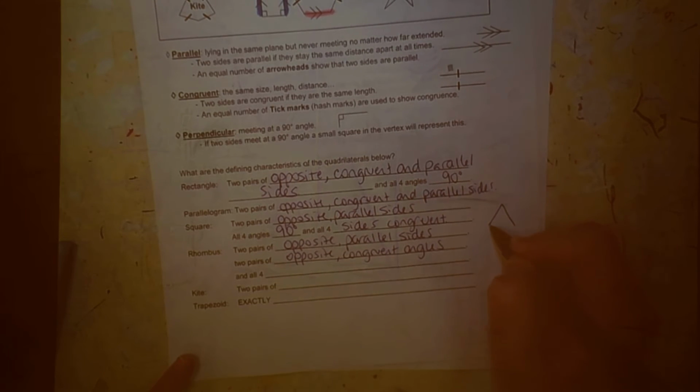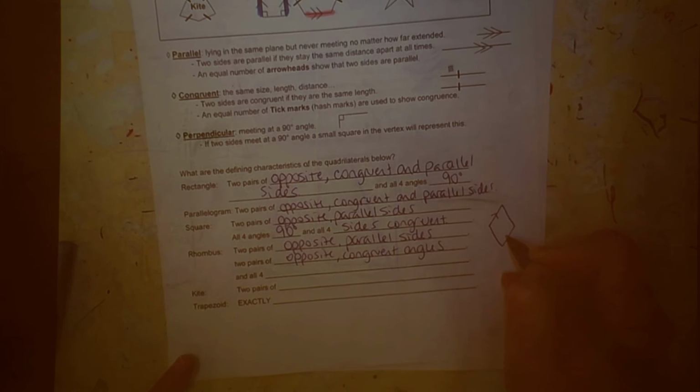So I'll draw this over here. So opposite sides have to be parallel. Opposite sides also have to be congruent. Opposite angles also have to be congruent. So those are the same, and then these are the same. But you'll notice not all 4 of the angles are the same. The last thing is that all four sides are the same. All four sides congruent.